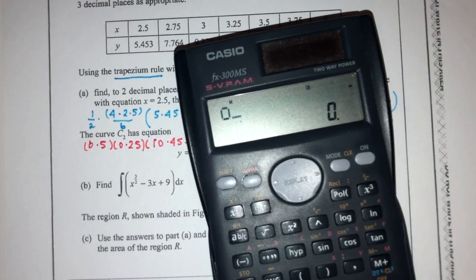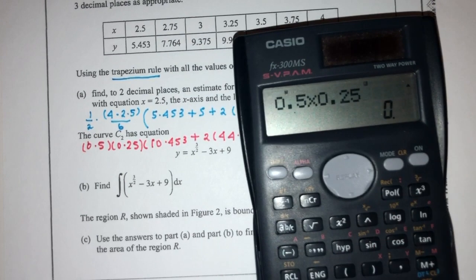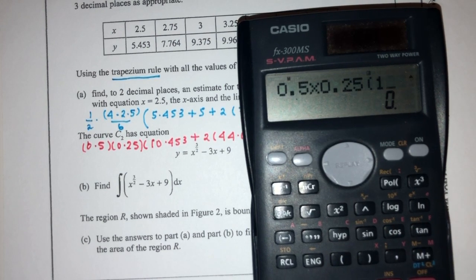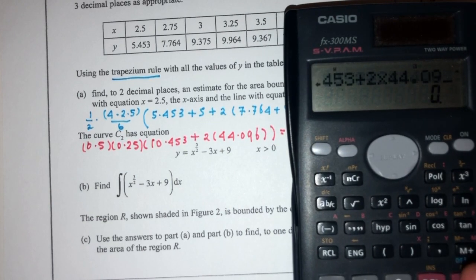That will be 0.5 times 0.25 times, so here we have to have brackets, 10.453 plus 2 times 44.096.